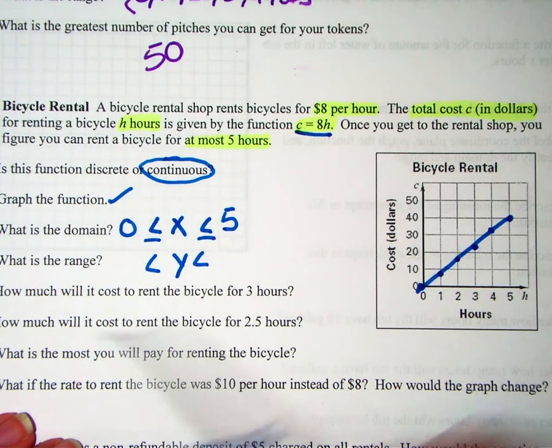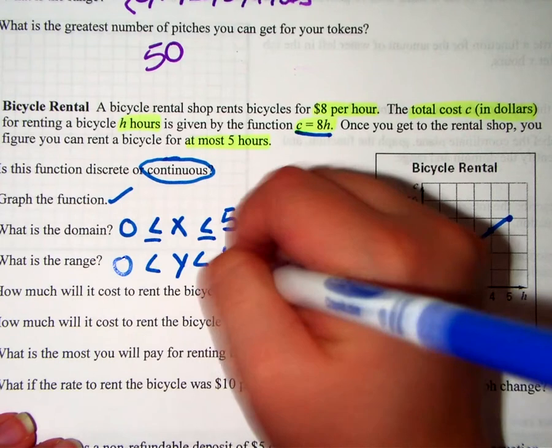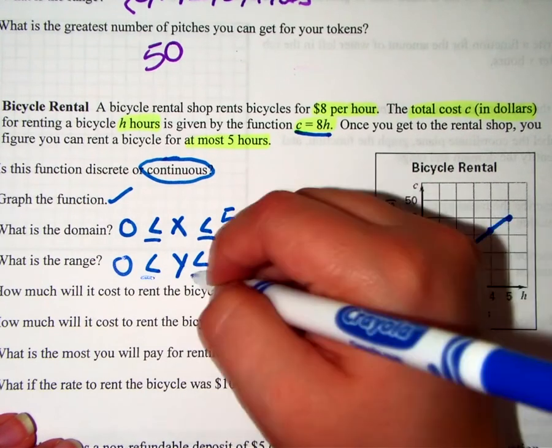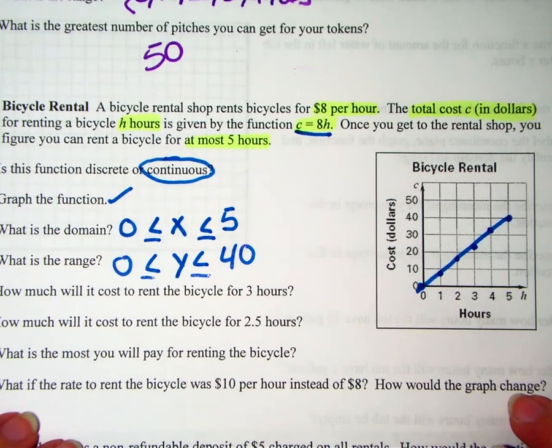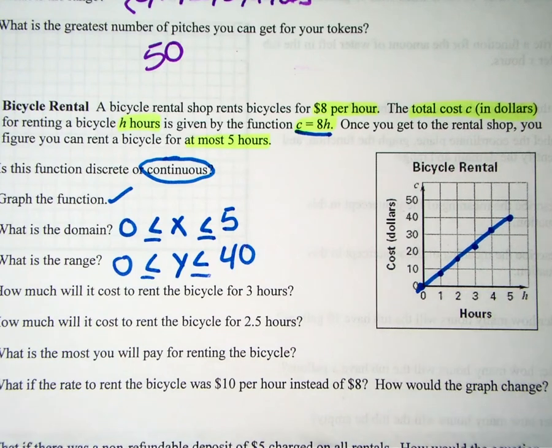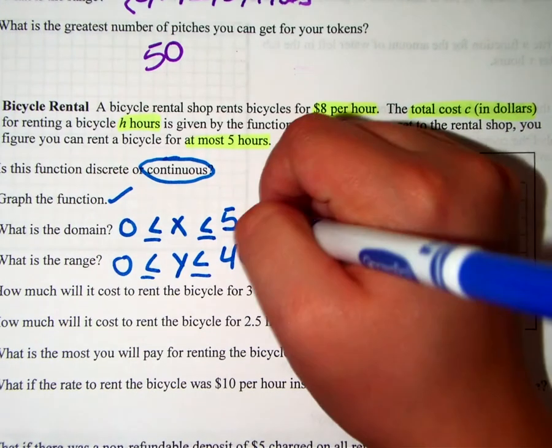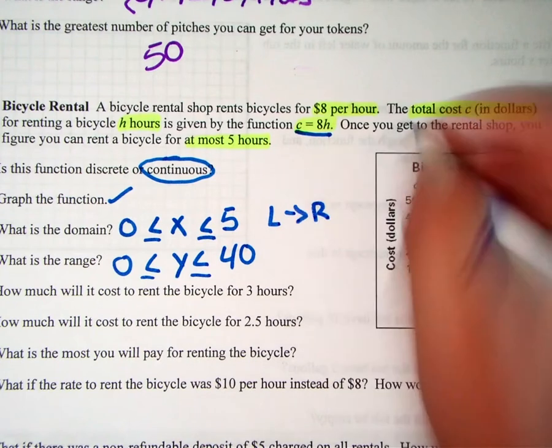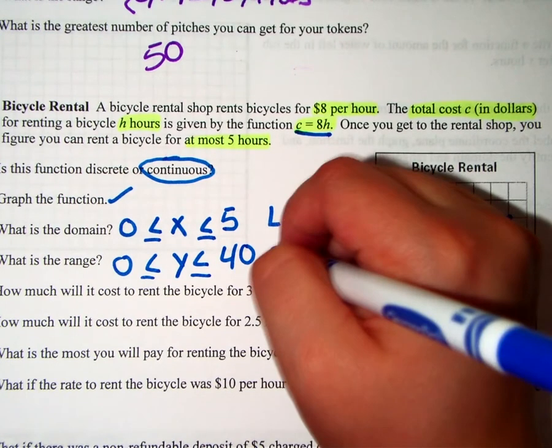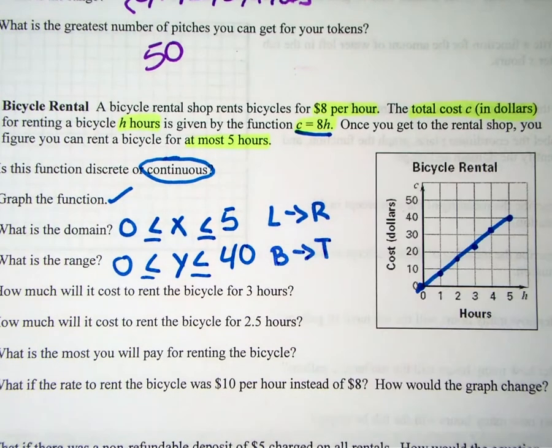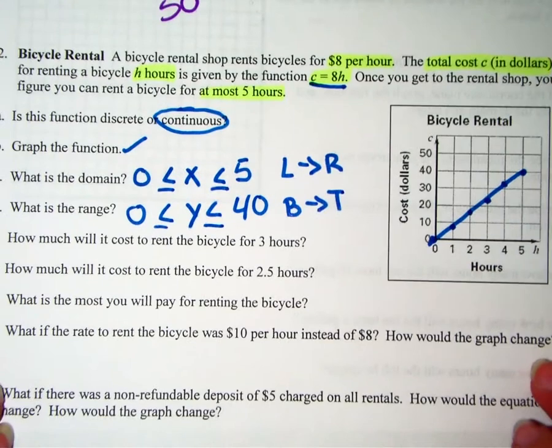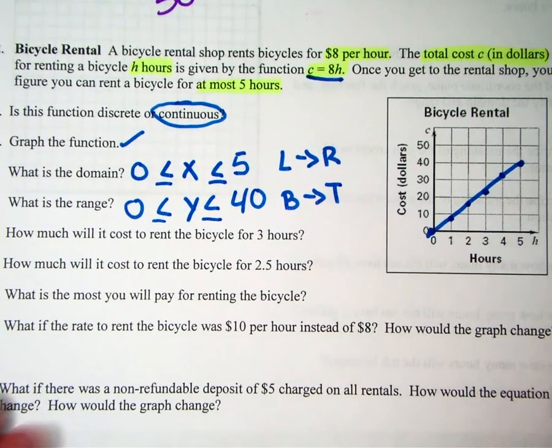So range is from bottom to top, 0 to 40. And I'll underline those also. So domain goes from left to right, and range goes from bottom to top. And that will never change.